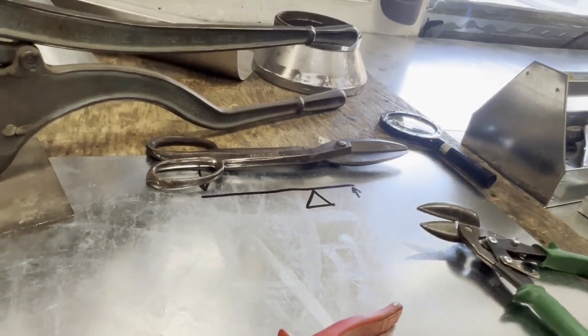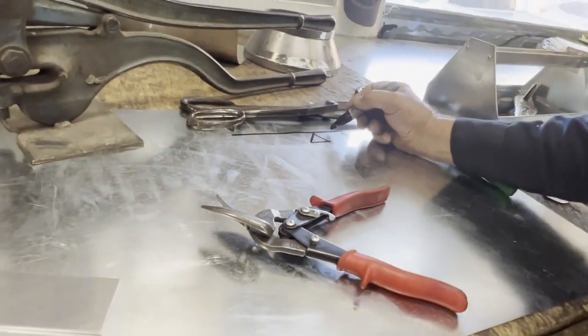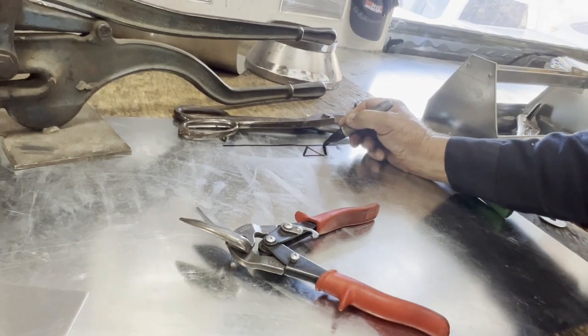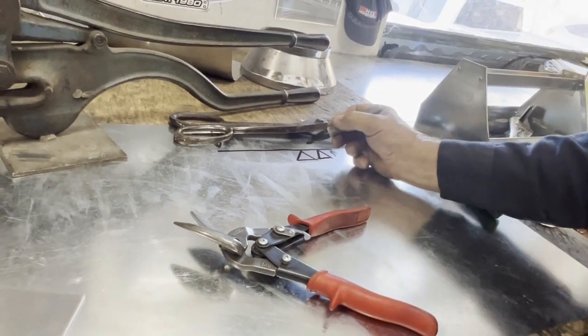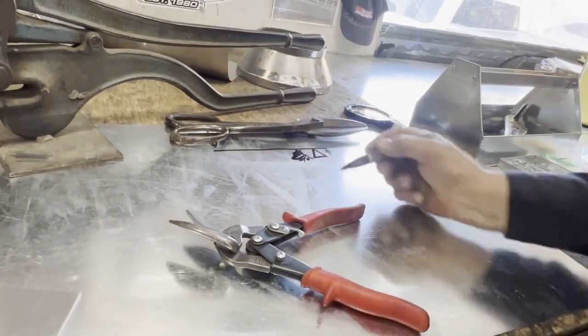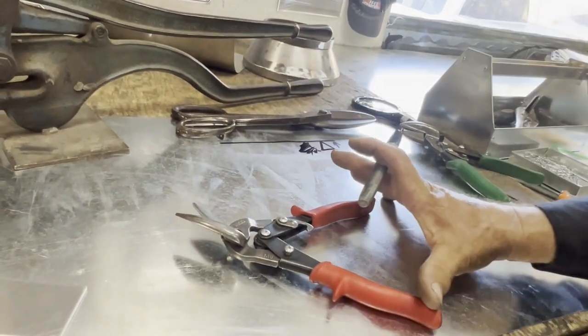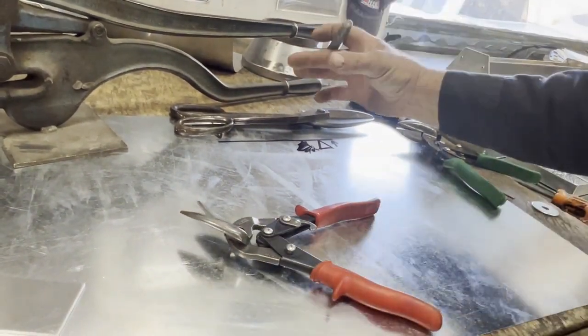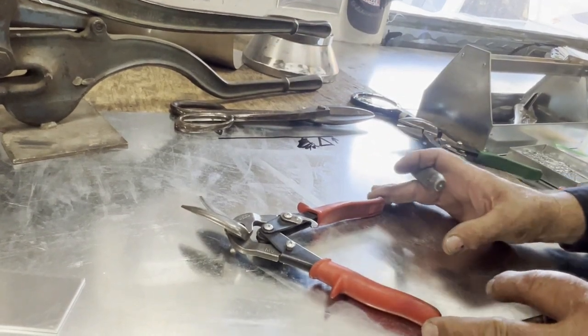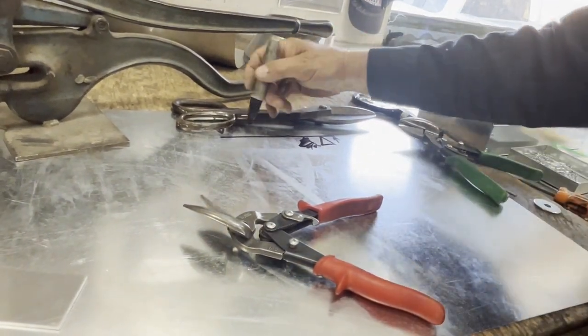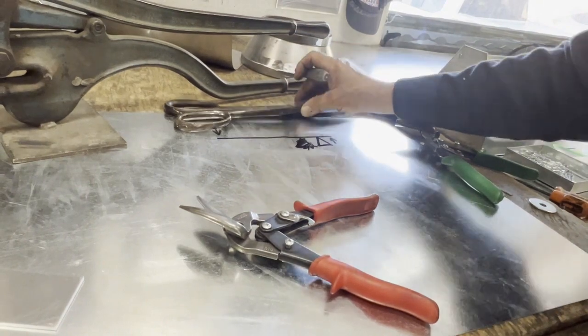What this one does, moves this thing even closer. So the downside is there's a lot more movement required, but the upside is with the additional movement, we gain additional leverage over the work.